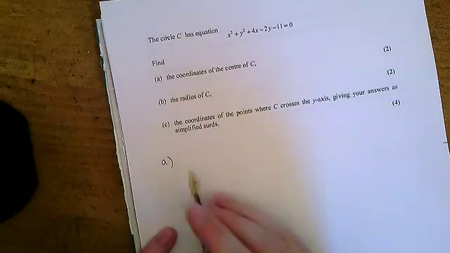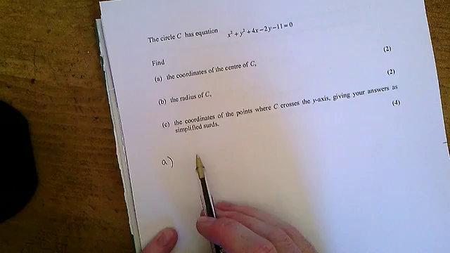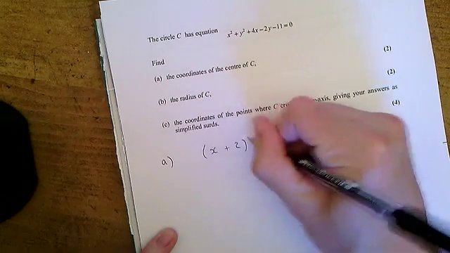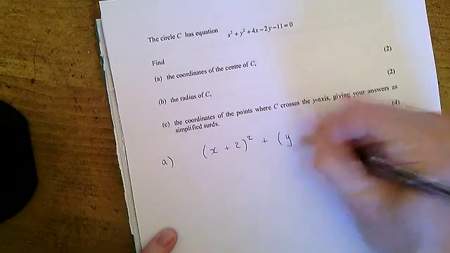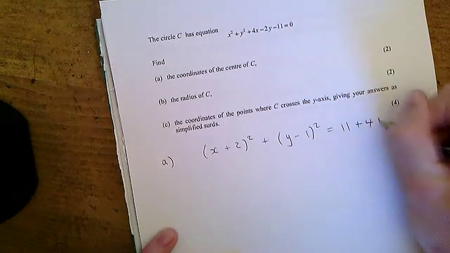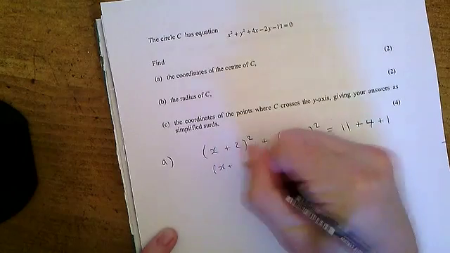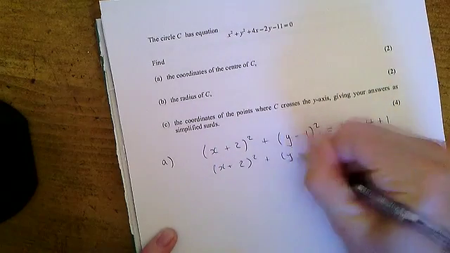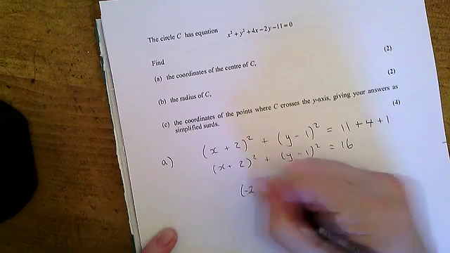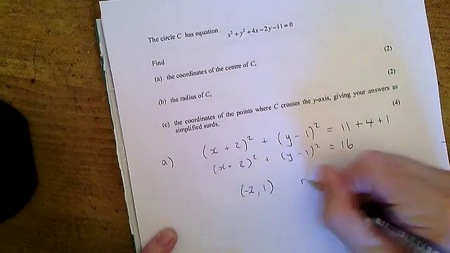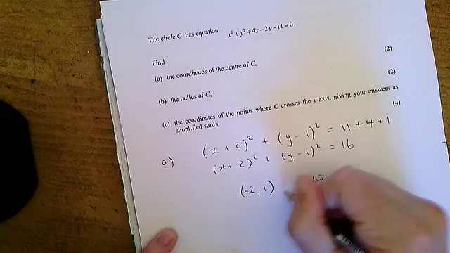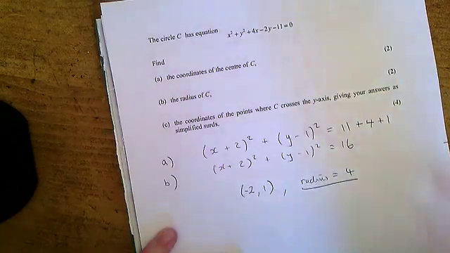So for A, find the coordinates of the centre of C. We should be pretty quick at this now, so I'm going to do it very, very quickly. I'm not really going to explain what I'm doing here. I'm hoping you're going to start picking up what I'm doing. So get that. So the centre was -2, 1, and the radius was equal to the square root of that, which is 4. So that's A and B done.